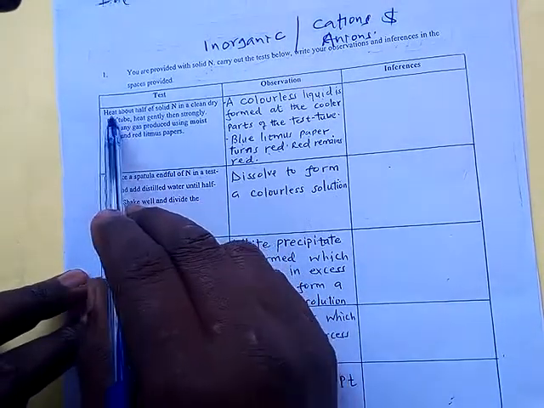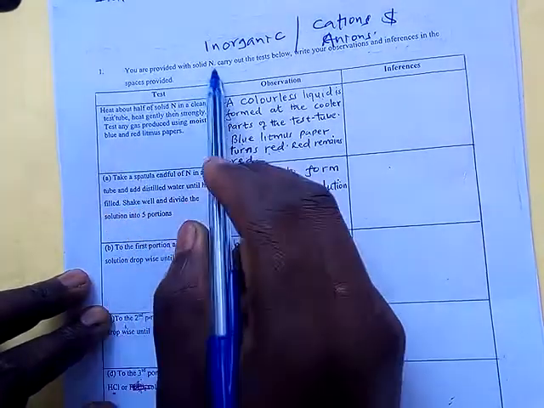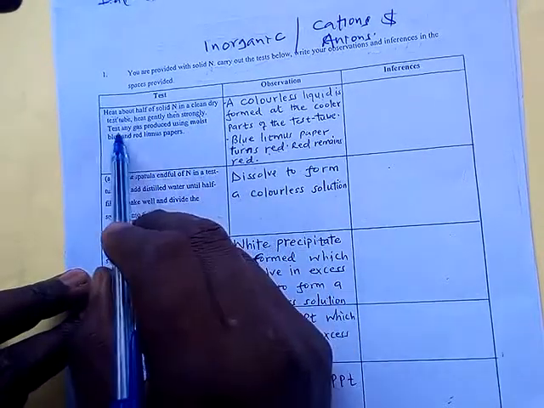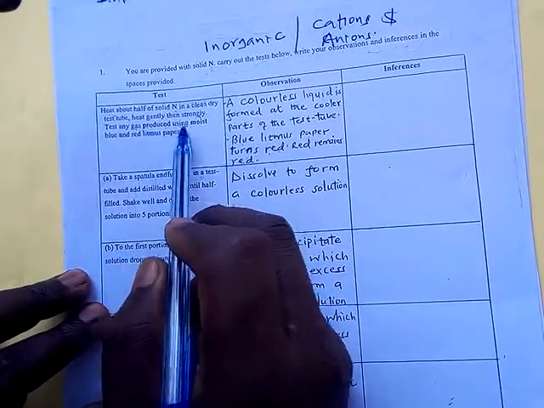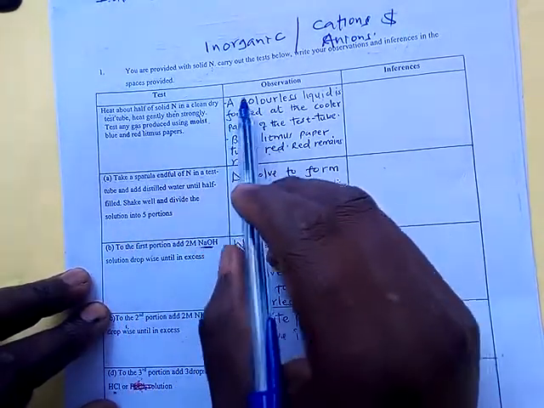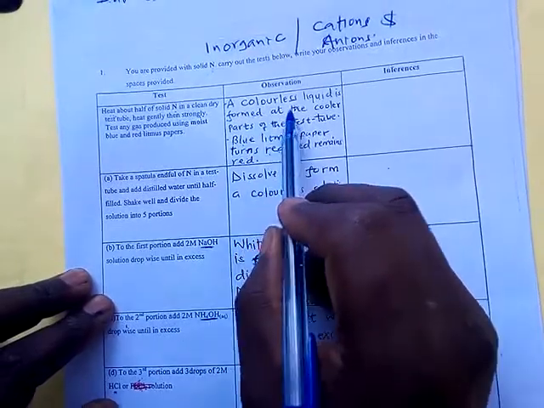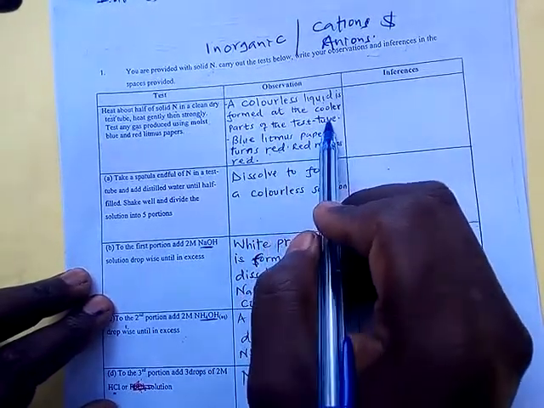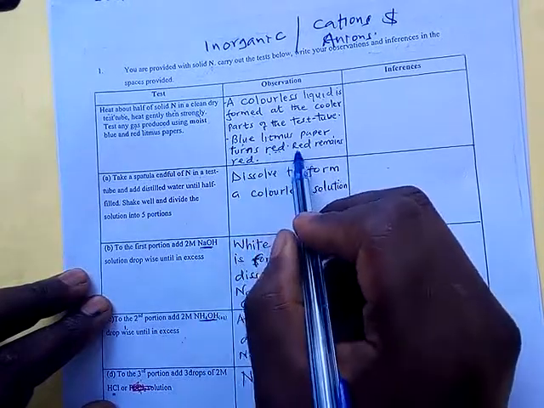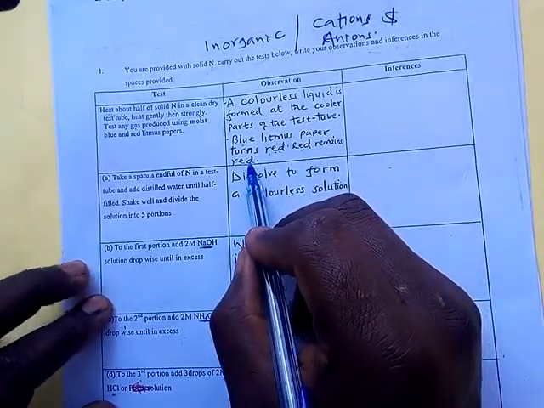So the procedure is to heat about half a spatula of solid N, which we have been provided with, in a clean dry test tube. Test any gas produced using moist blue and red litmus paper. Your observation is that a colorless liquid is formed at the cooler part of the test tube, and the blue litmus paper turns red, while red remains red.